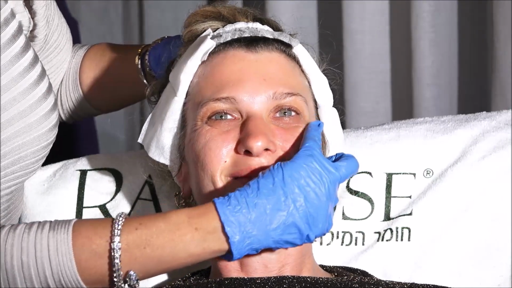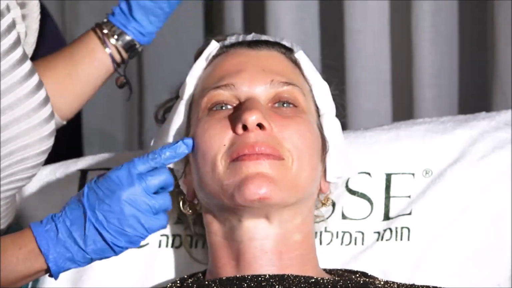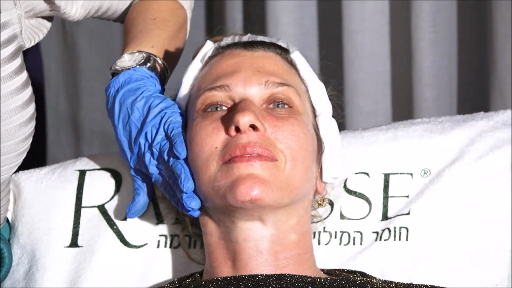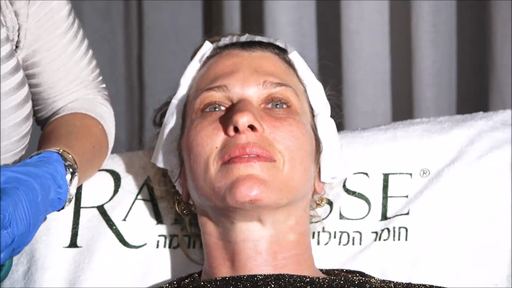And also look how much more natural the smile gets. Smile strong. Than this side. The smile is lower here, and this smile is higher here. I like this because it makes patients like her, who don't have a volume deficiency in the face, look naturally fresh.